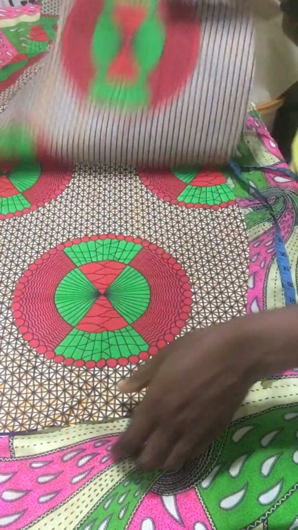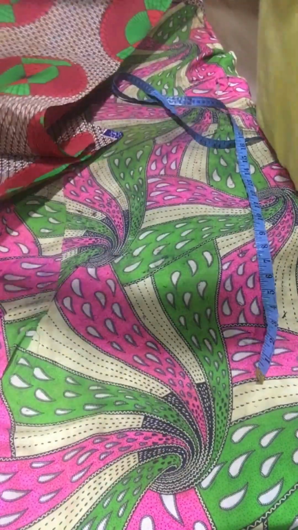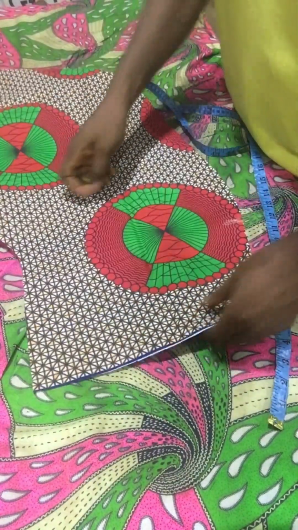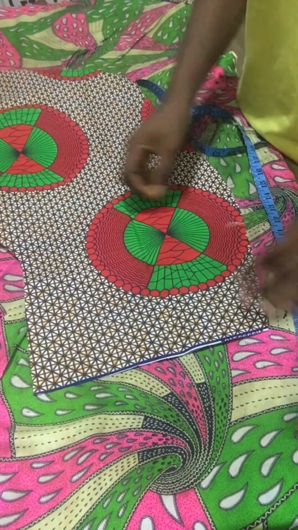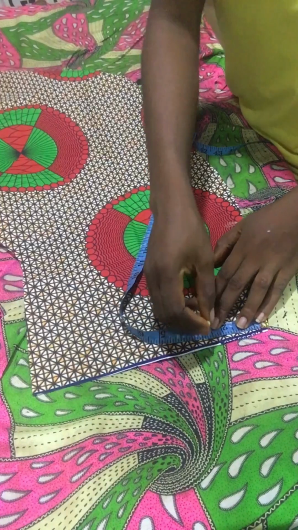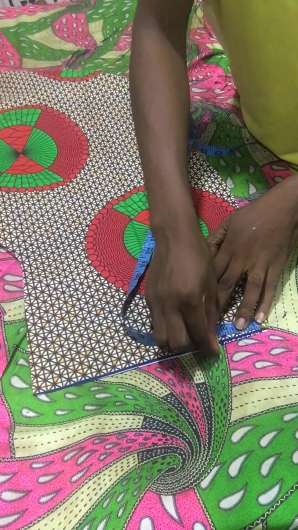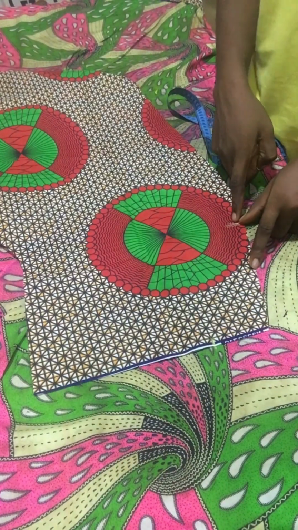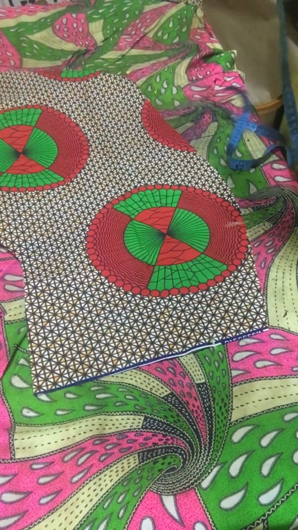Mind you, let me remove the back because the pocket is just going to be at the front. So we're going to use 7 inches for the length of the pocket and 2.5 inches for the width.